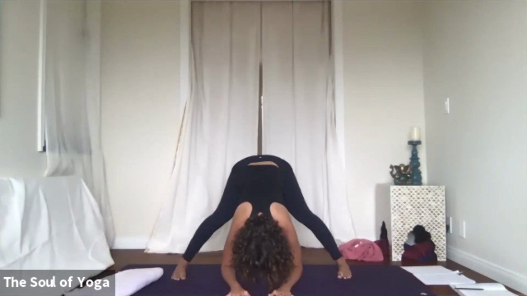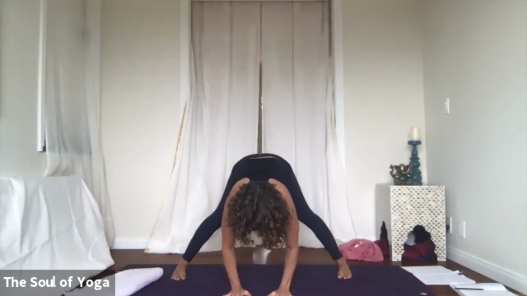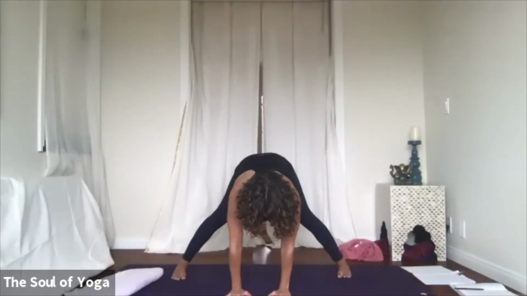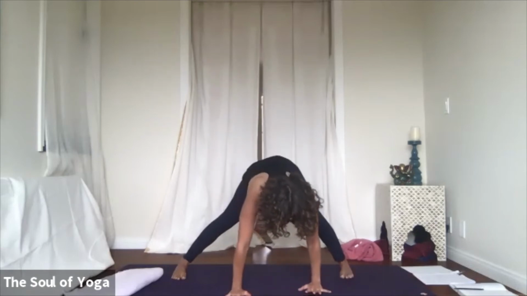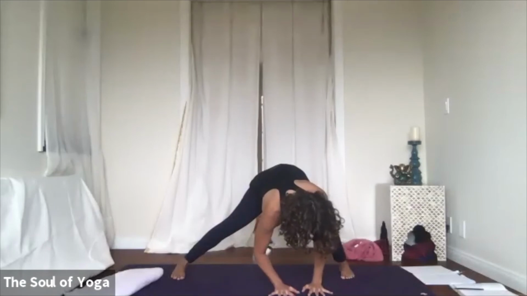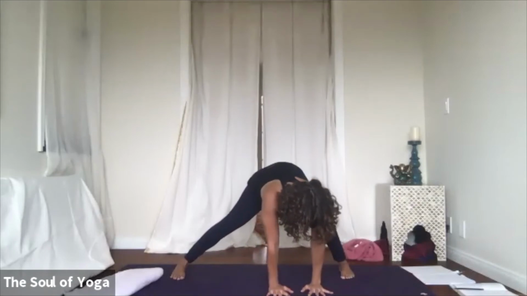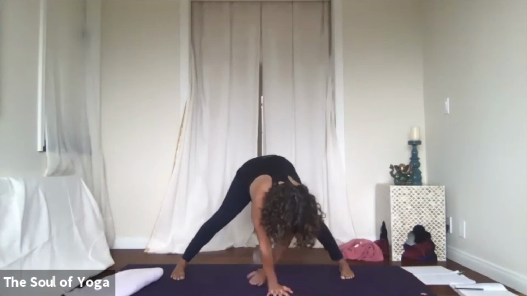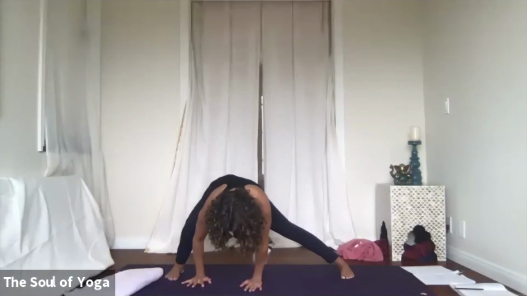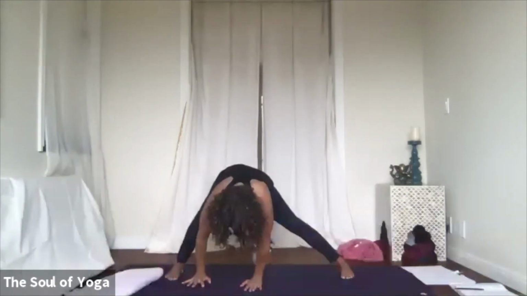On your next inhale, come up to your hands or your blocks so that you're flattening the spine. And as you exhale, walk your hands towards your right foot, bend your right knee so you get a little stretch in your inner left leg. Stay there and breathe in. Use the exhale to transfer to the other side. Stay there and breathe in. Use the exhale to switch sides.